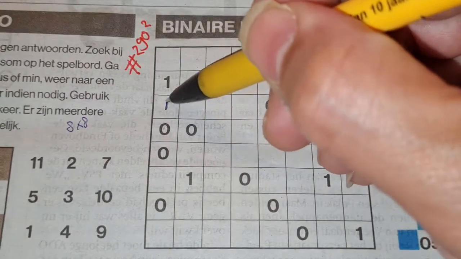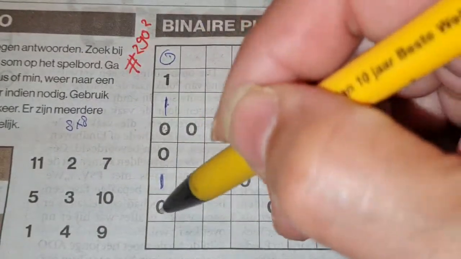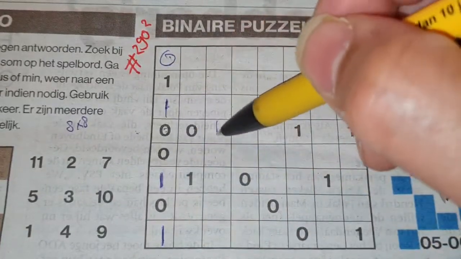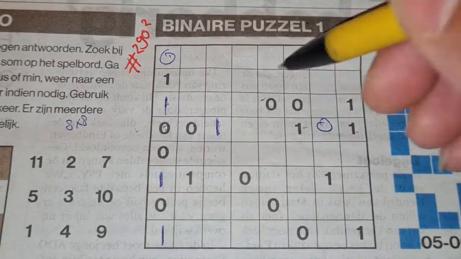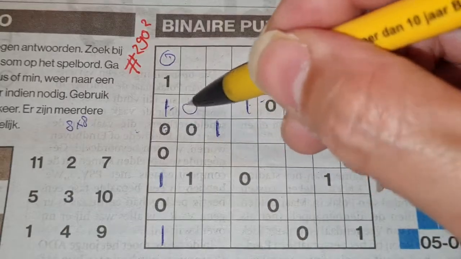Double O here, 1 there, 1. Double 1 here, no there, no. 4 O's we have, so the rest are 1s. Double O here, 1 there, 1. Between 2 1s comes an O. Double O here, 1 there, 1. 4 1s we have, so the rest are O's.